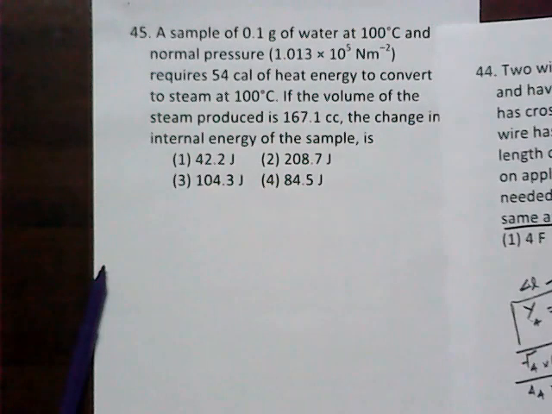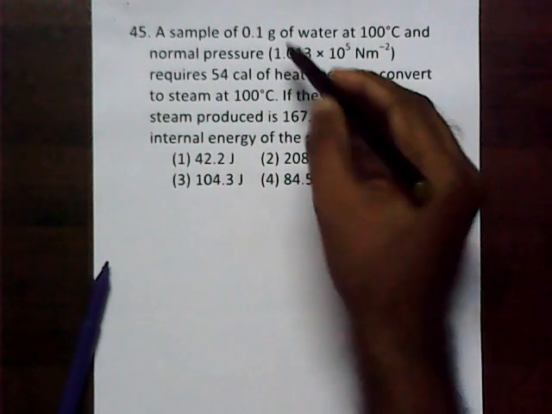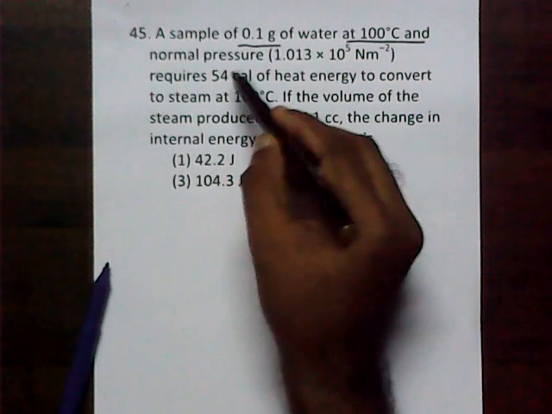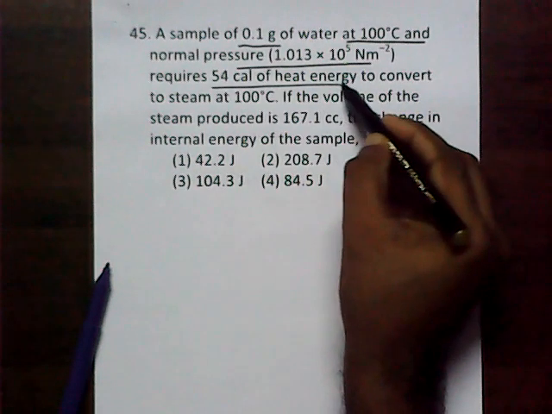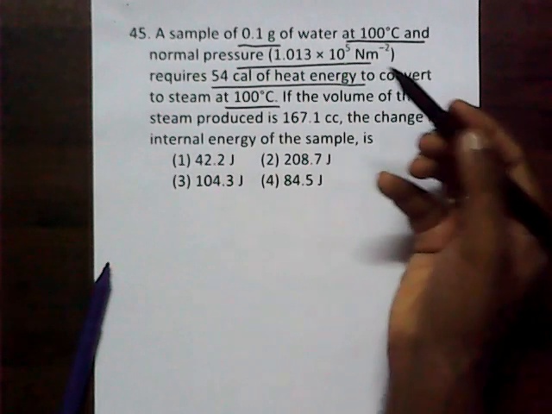We can move to the last question, number 45. A good concept. A sample of 0.1 gram of water at 100 degrees Celsius and normal pressure requires 54 calorie of heat energy to convert to steam at 100 degrees Celsius.